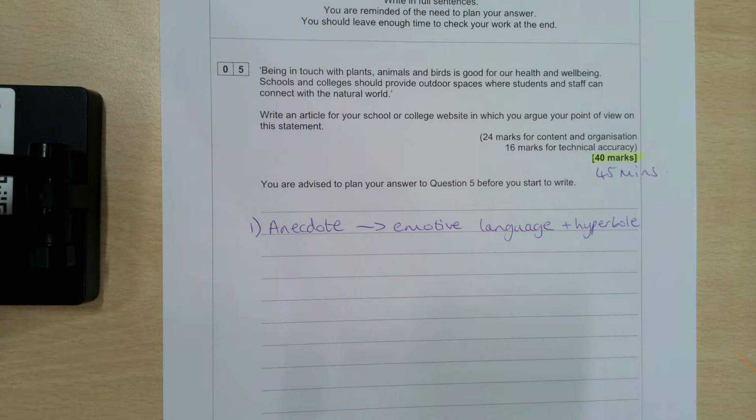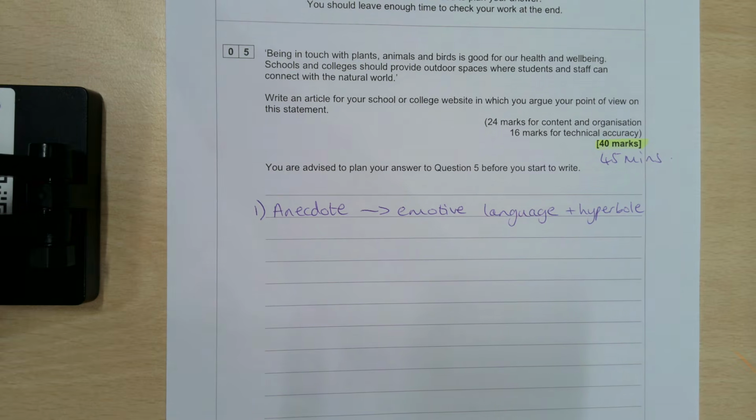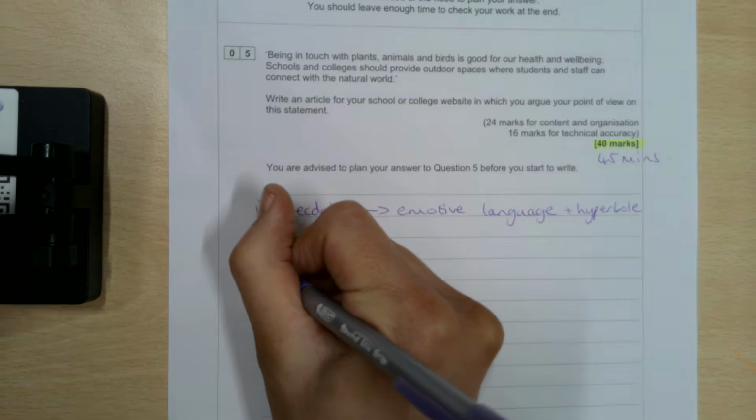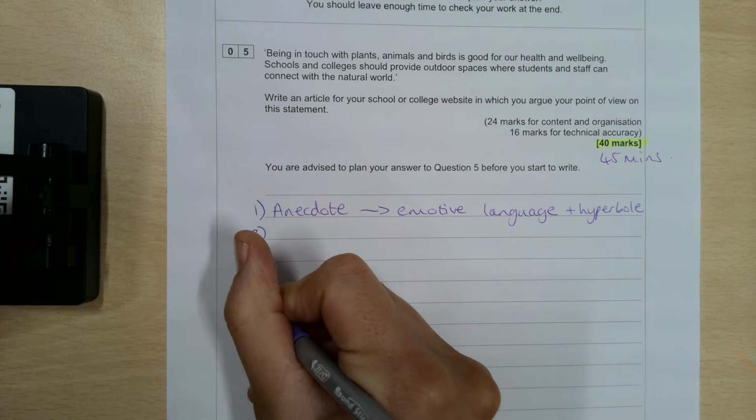And don't forget, I want you to have a voice here. I want your personality to come through. So think about maybe using sarcasm, humour. You aren't boring students. You aren't boring at all. You have got personality, and I want that to come through in your writing. So 2, 3, 4, I will come back to those.